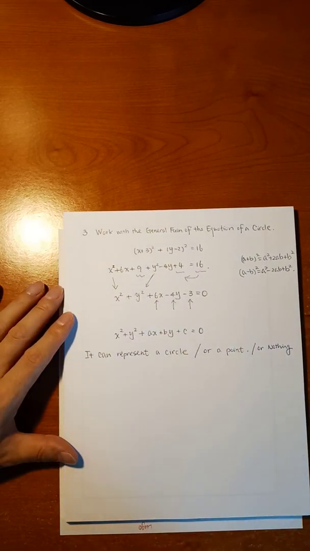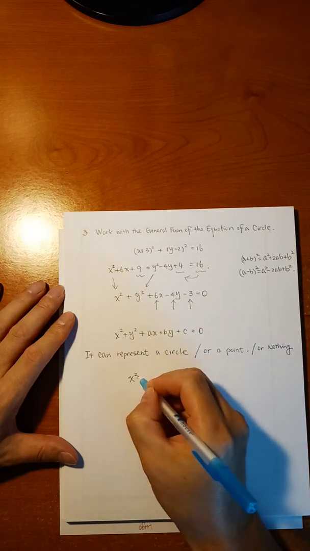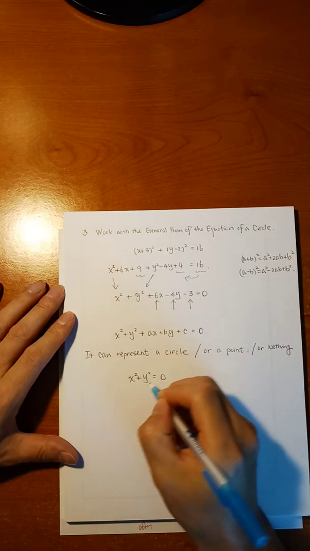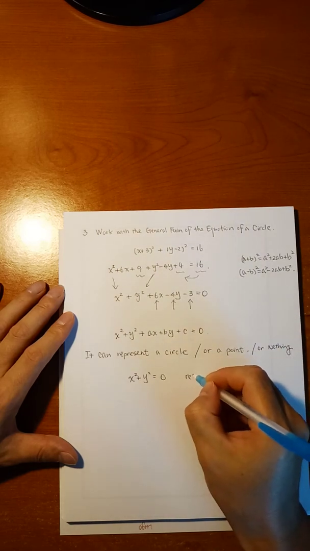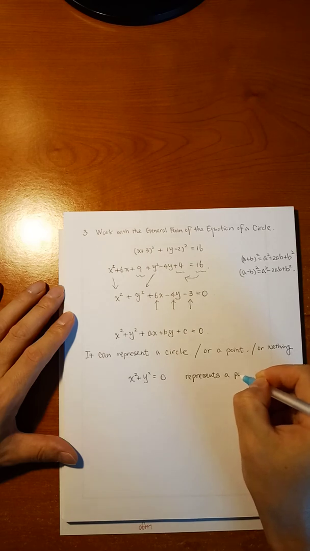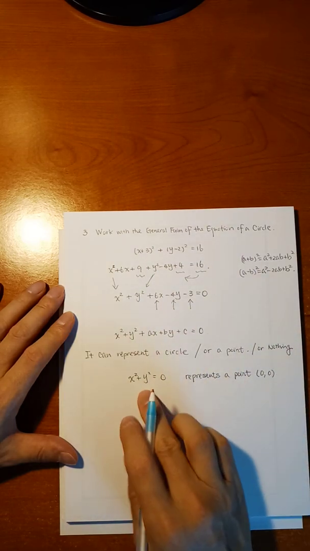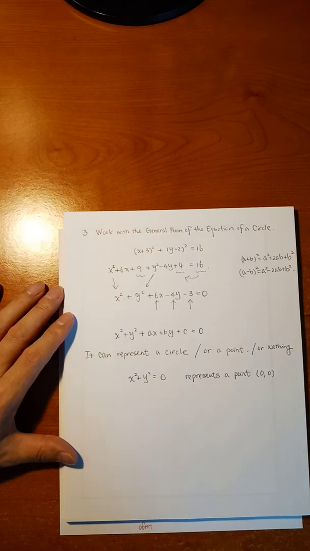For example, if you let A, B, C all be 0, this represents a point. The point is the origin, (0, 0). Only x equal to 0, y equal to 0, since the sum of squares equals 0.